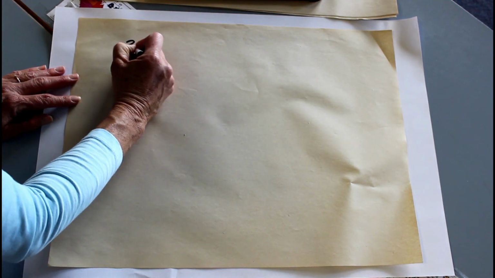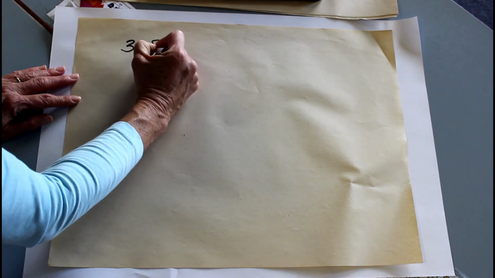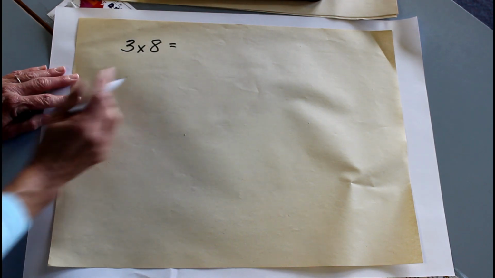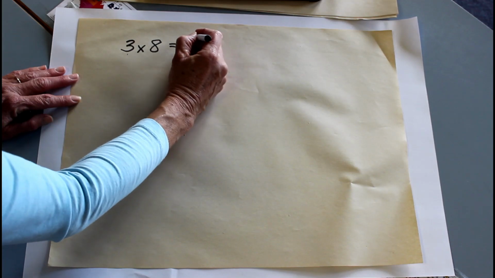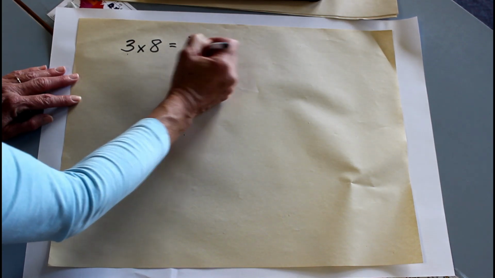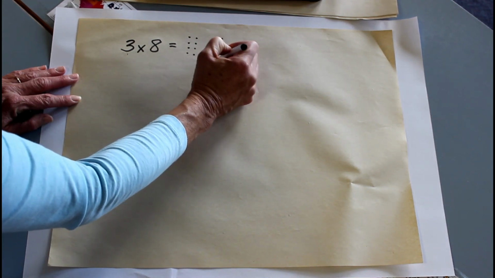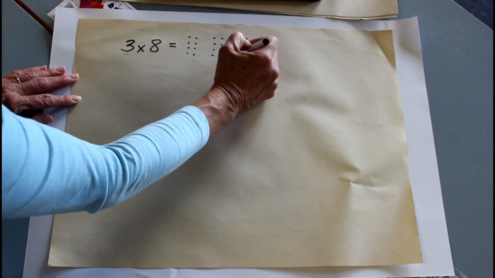I'm going to put a times tables here. What? 3 times 8. What does 3 times 8 mean? Well, 3 times 8 means there are 3 lots of 8. Let's do that. 1, 2, 3, 4, 5, 6, 7, 8. 1, 2, 3, 4, 5, 6, 7, 8. 1, 2, 3, 4, 5, 6, 7, 8.